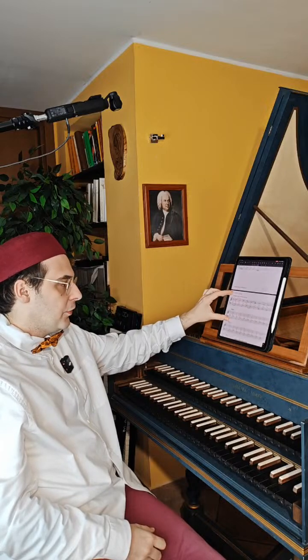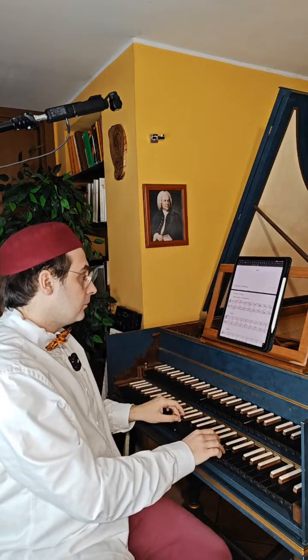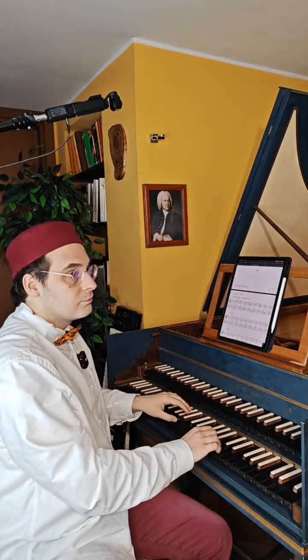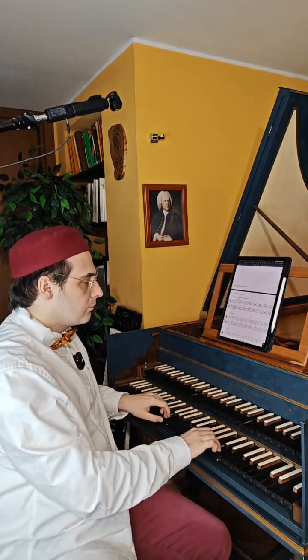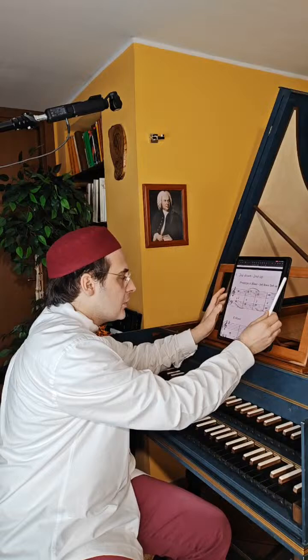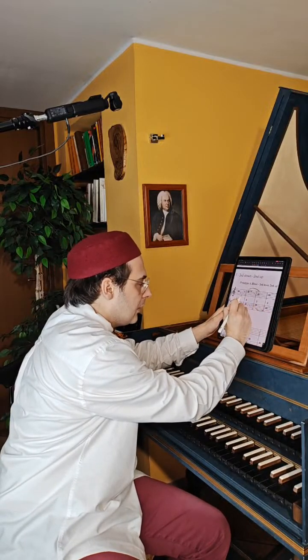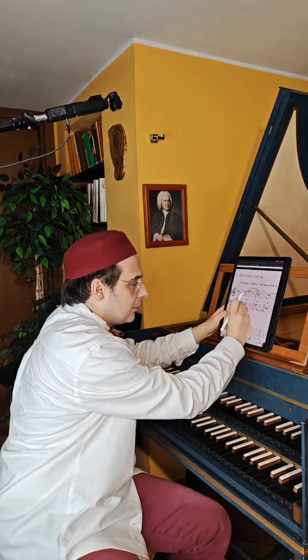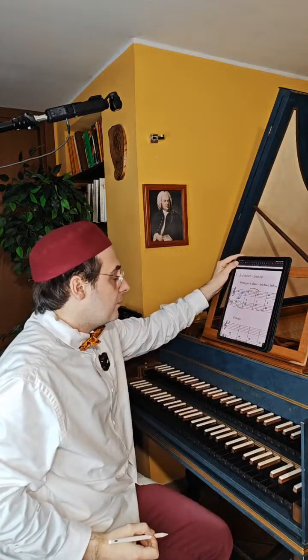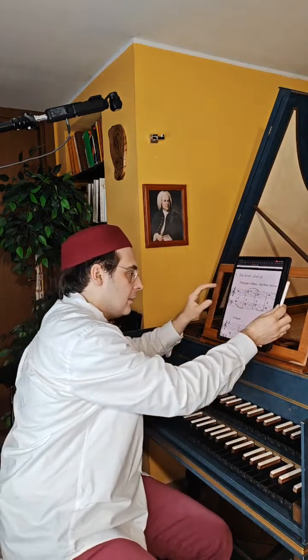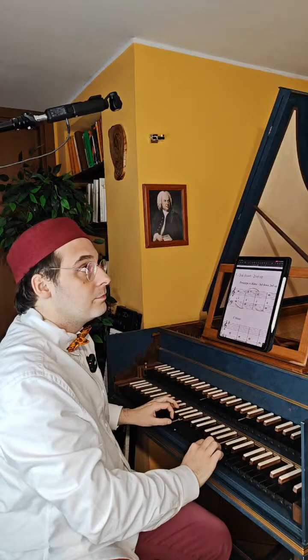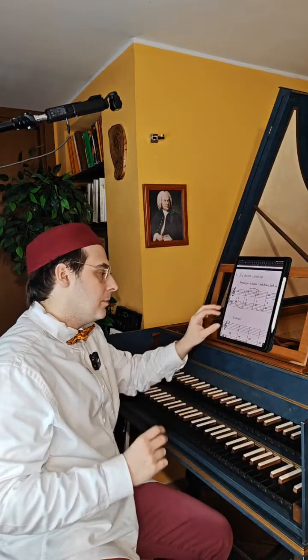You can play both figurations together. If you play both figurations, maybe it can be more interesting to avoid the fa super la here because you have the B natural in the other voice. It can work I guess, but it can be a little bit harsh. The choice is up to you.